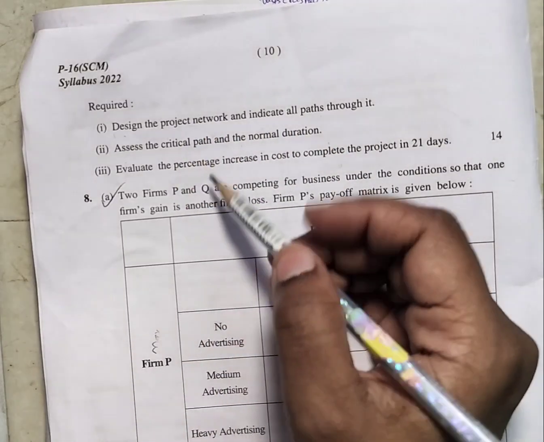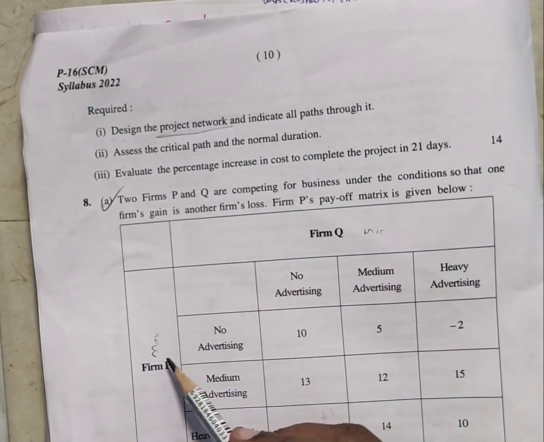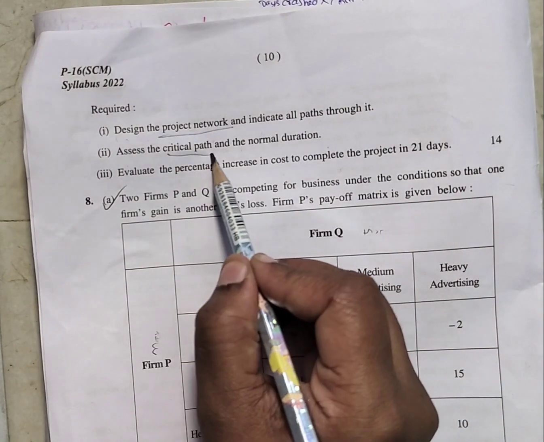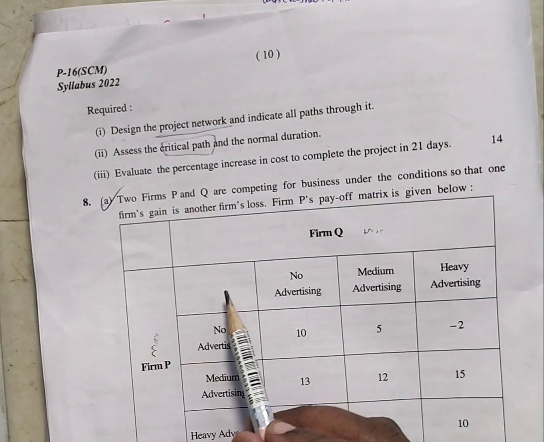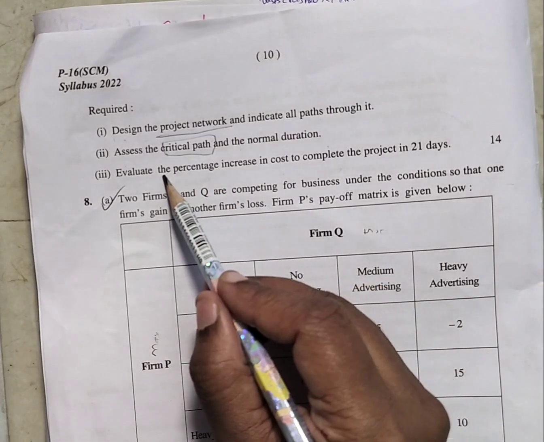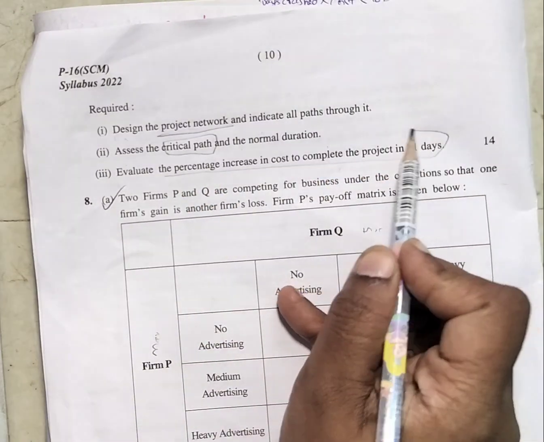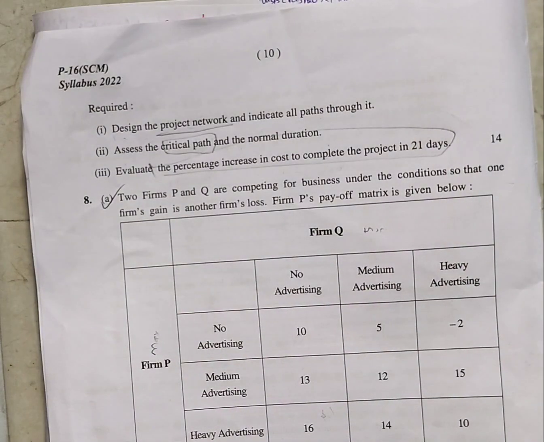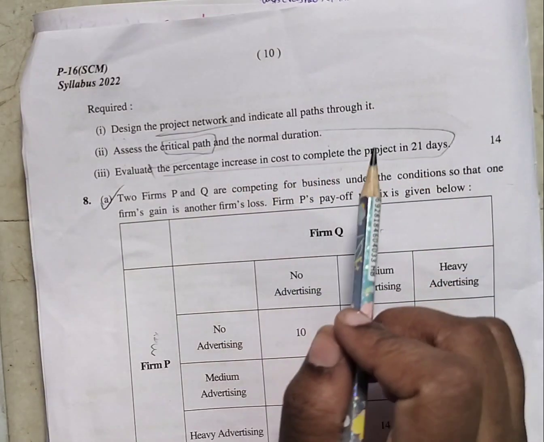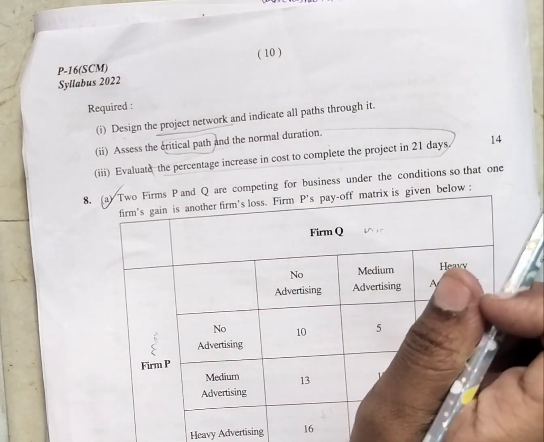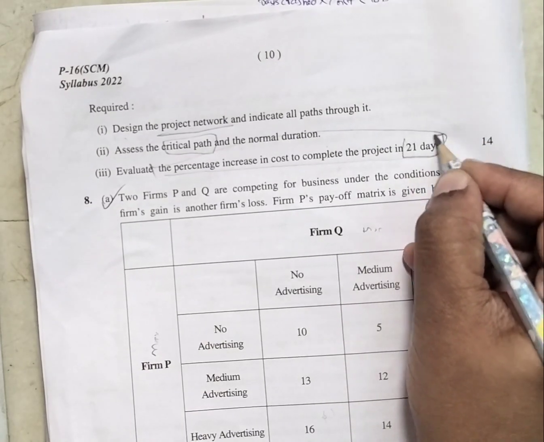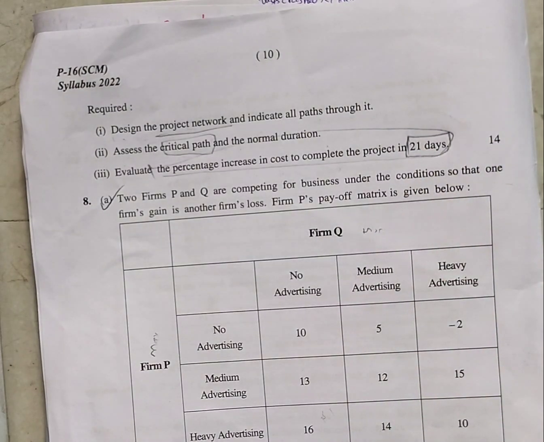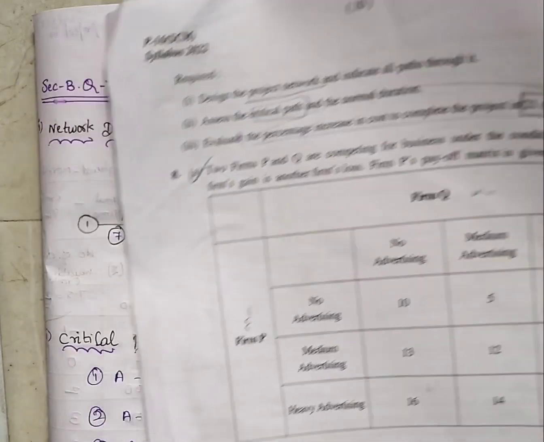So the first thing is we have to draw the network diagram. Second step is to find out the critical path and its duration. Third step is the crashing. What is the cost of crashing, and because of that, what is the effect in the percentage increment in cost to complete the project in 21 days? This is the goal. We have to crash the project to 21 days. Okay, let's get into the problem.